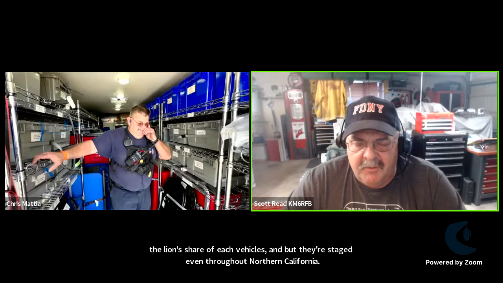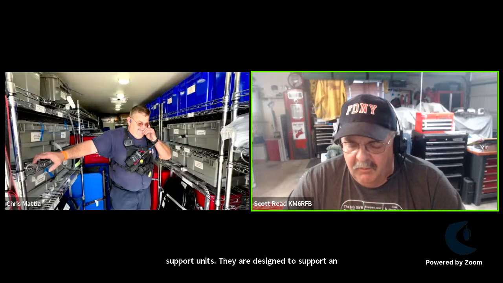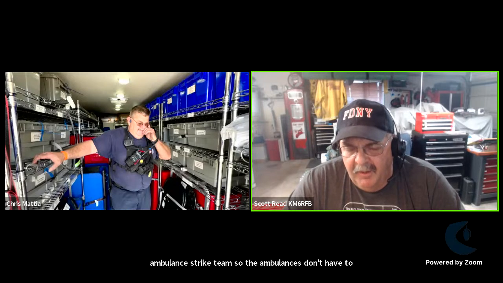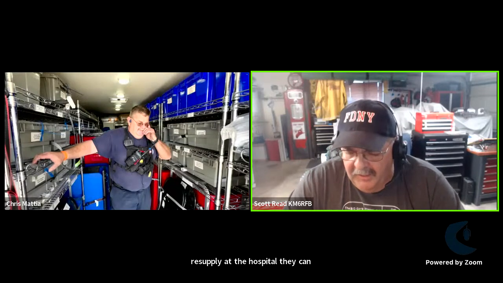Those trucks are known as DEMSUs, Disaster Medical Support Units. They are designed to support an ambulance strike team, so the ambulances don't have to resupply at the hospital. They can resupply off of this truck because this truck would normally go out there with it.